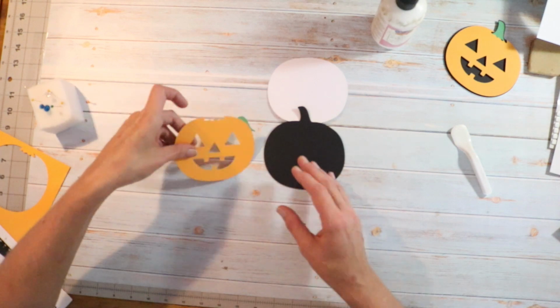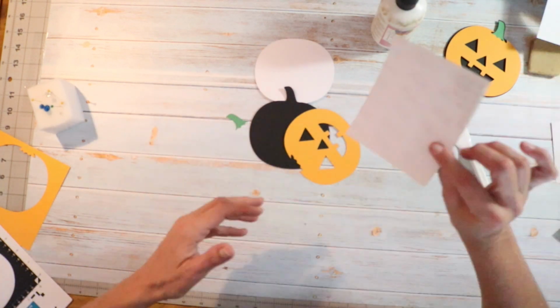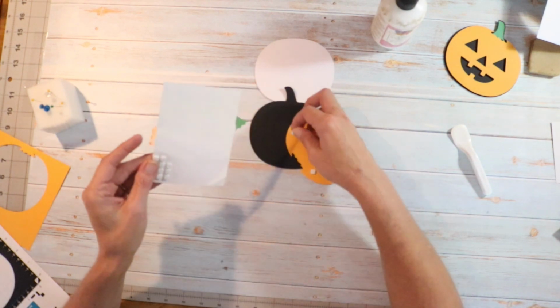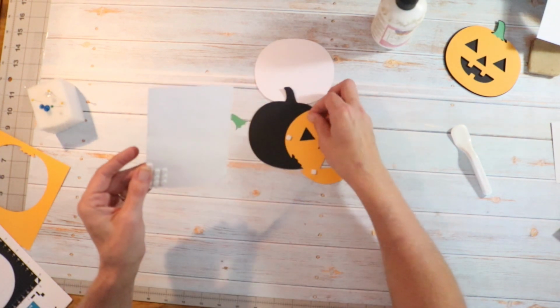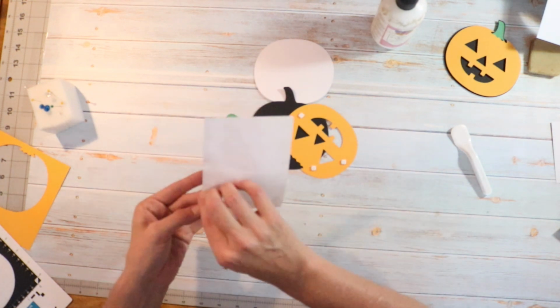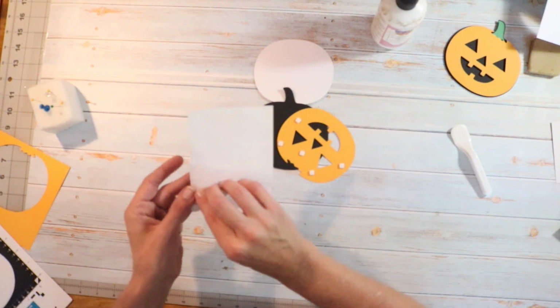Right now our pumpkin, I'm going to flip him over. I'm actually going to pop him up. I have little foam squares. I'm going to use a few of them. This would look really fun if you used a black glitter cardstock or even an orange glittery cardstock. Would look kind of fun. Add that spooky effect.